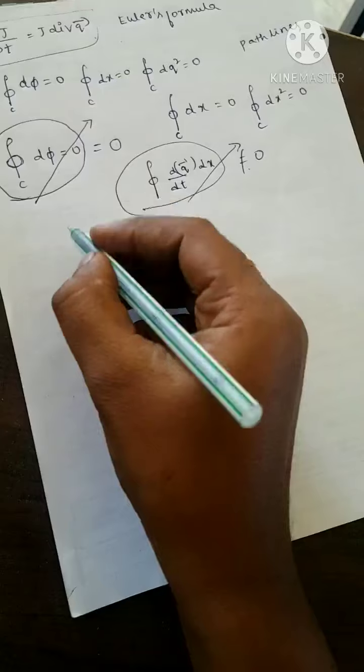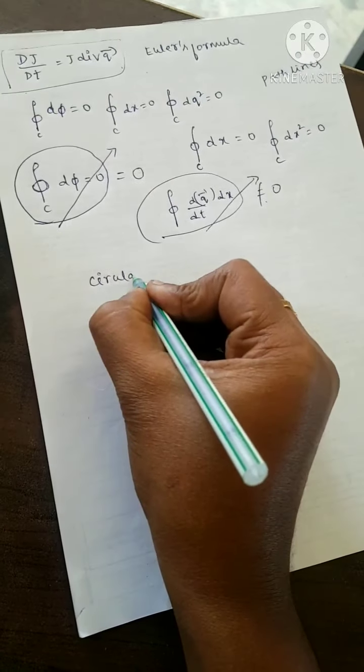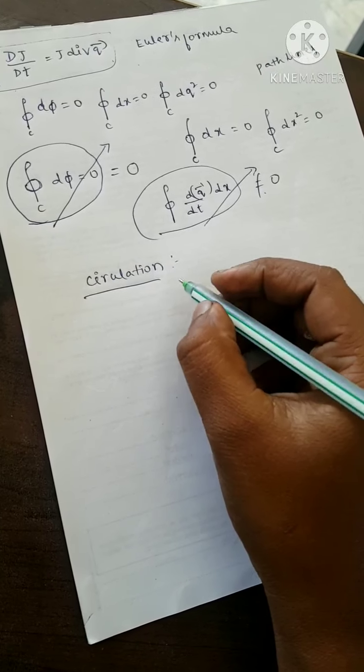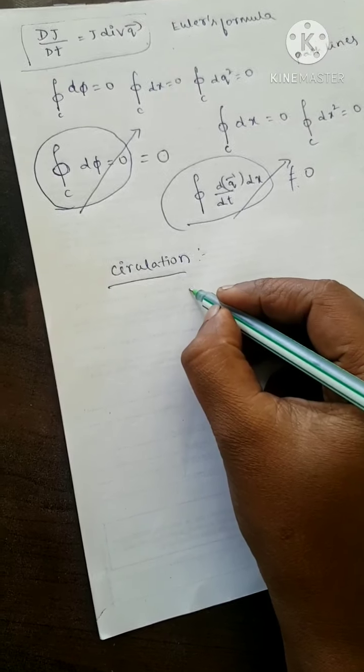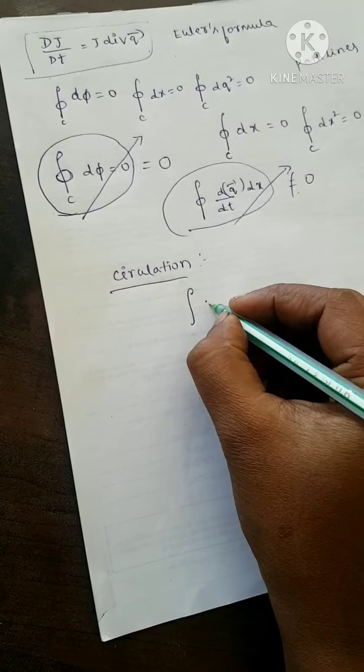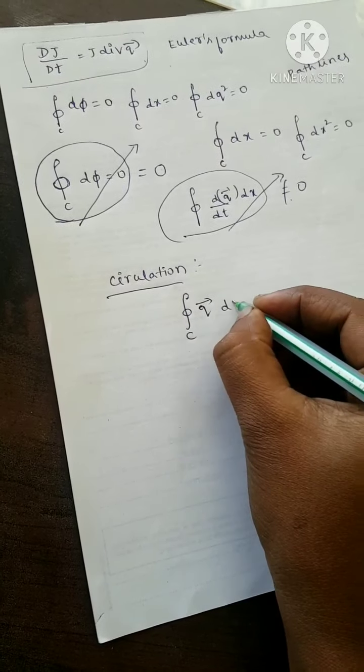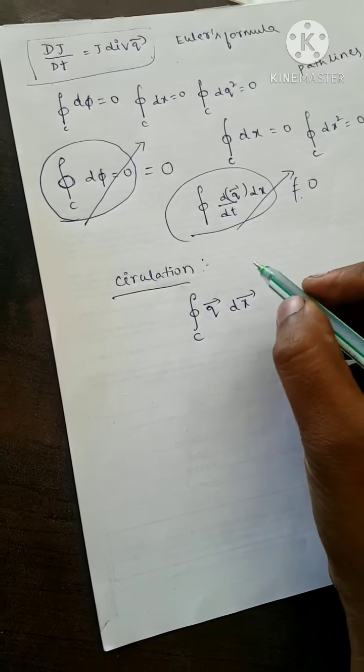And the next concept is circulation. Circulation for any continuum is defined as the integral of the velocity vector q taken over a closed curve C. Let me repeat it once again.